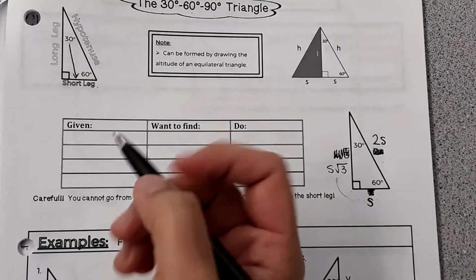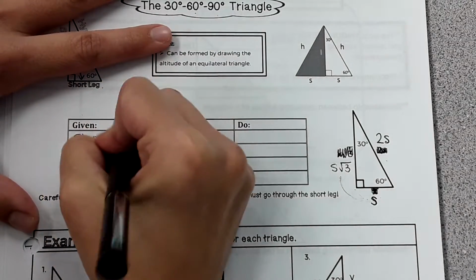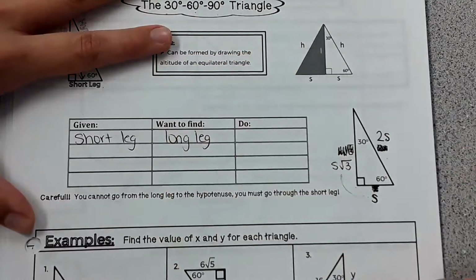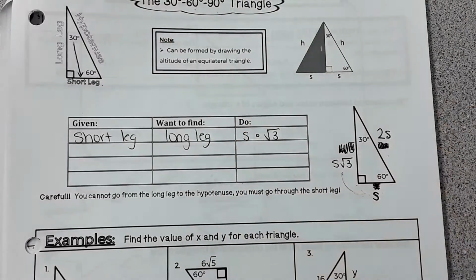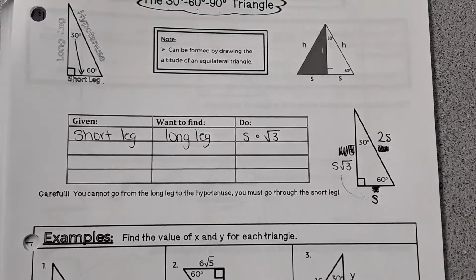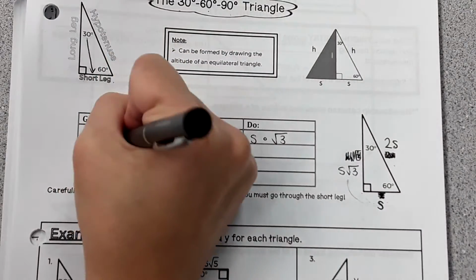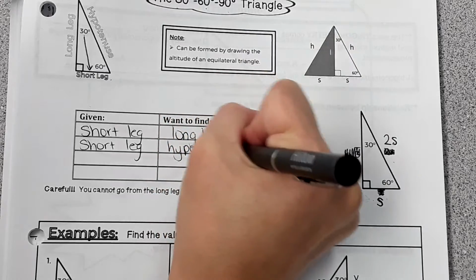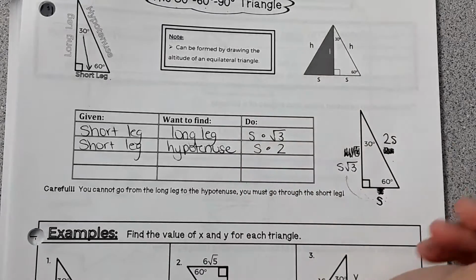Okay, so we're going to fill out this chart here. If you're given the short leg and you're trying to find the long leg, you take the short leg and you multiply by square root of 3. Then if you have the short leg and you're trying to find the hypotenuse, you multiply by 2, so it'll be s times 2.